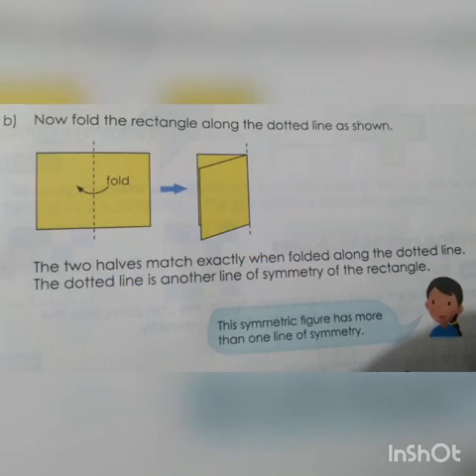Next, now fold the rectangle along the dotted line as shown, which means we have to fold it again. Again we will get two equal halves. The two halves match exactly when folded along the dotted line. After folding it into two equal parts, you get the center line, right? The center line, that is the dotted line, is another line of symmetry of the same rectangle.